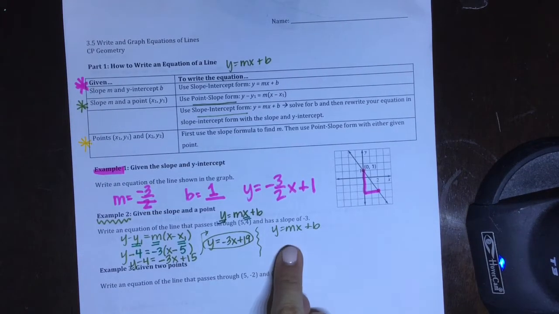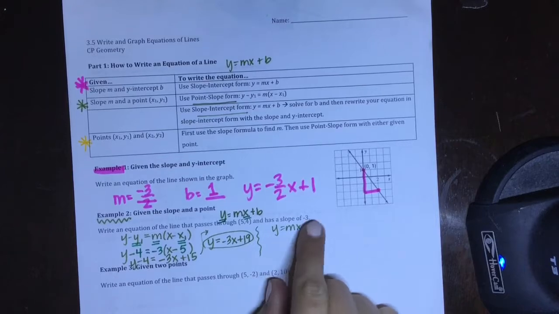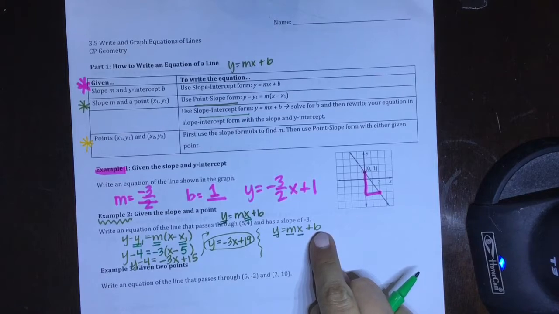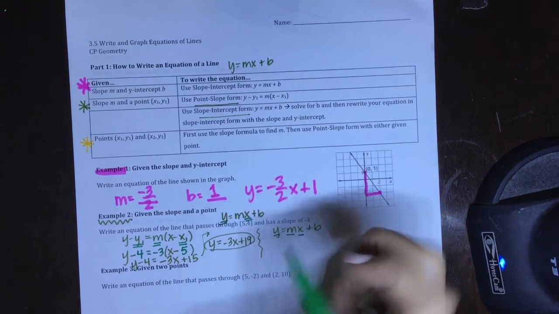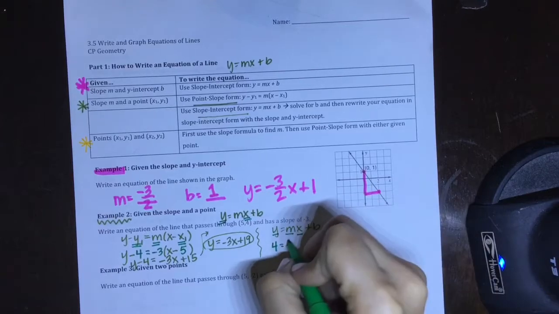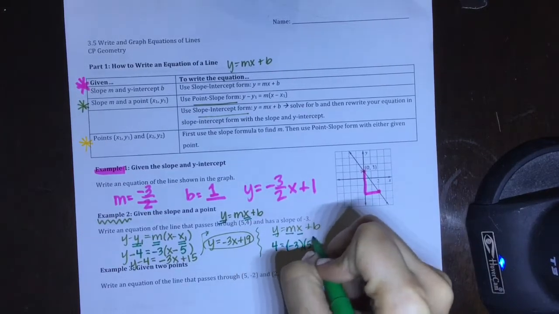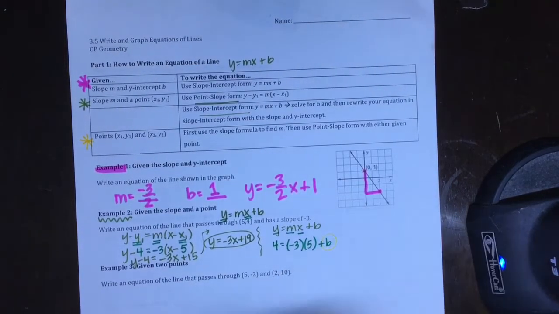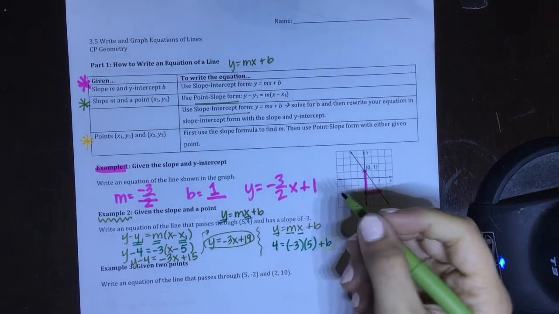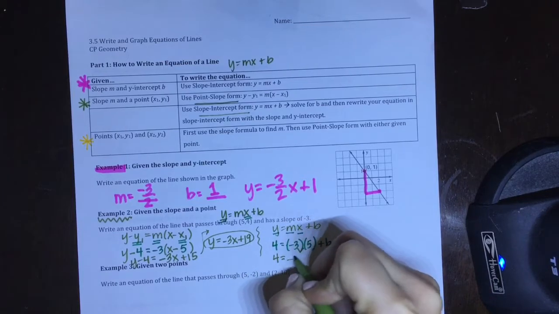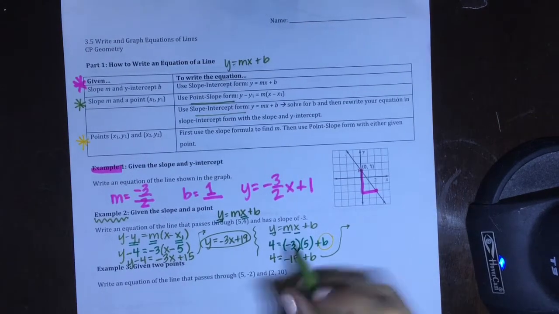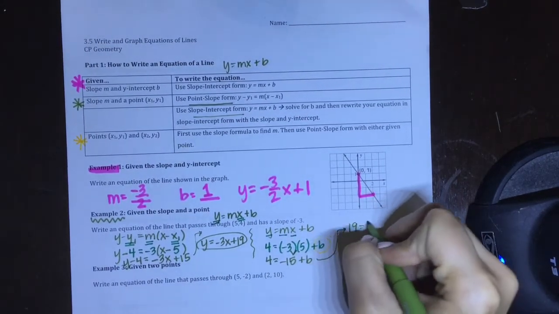Now, if you're a slope-intercept lover and you like to use this equation, again, we're going to sub in for m, x, and y, and we're going to solve for b. So I'm going to put in my y value is 4, my m is negative 3, my x is 5, and then I have to tack on that plus b, keeping in mind this is what I'm solving for. If I simplify from here, I have 4 equals negative 15 plus b. And my answer, if I add 15 to both sides, ends up being 19 equals b.